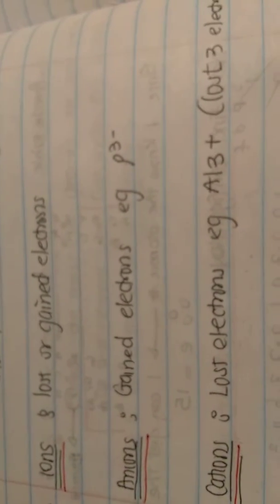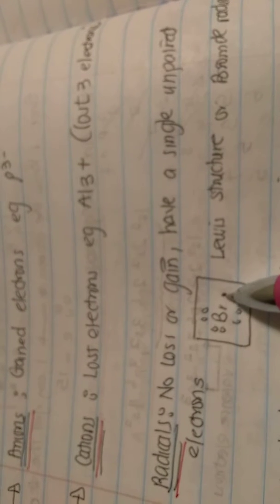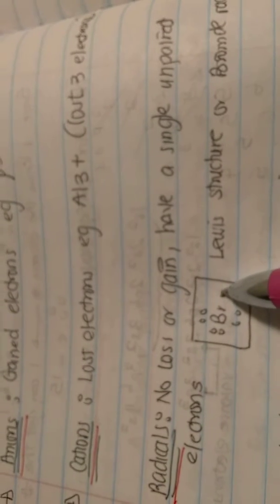An ion is something that has lost or gained electrons. So in the example that we had, 2 additional electrons, it would be a -2 charge because it gained 2 electrons. If it lost 2, it would be +2. An anion is something that has gained electrons. A cation has lost electrons. A radical has no loss or gain. It just has a single unpaired electron. So this would be an example. Instead of having 2 on each side, you have 1 single in the Lewis structure for a bromide radical. So that's why you have just 1 dot.